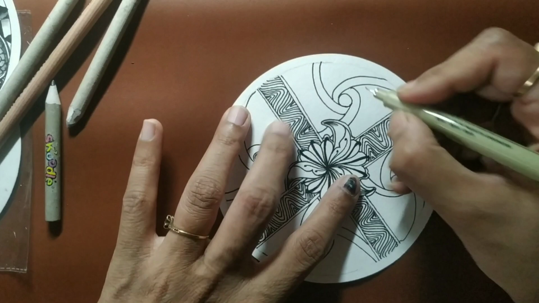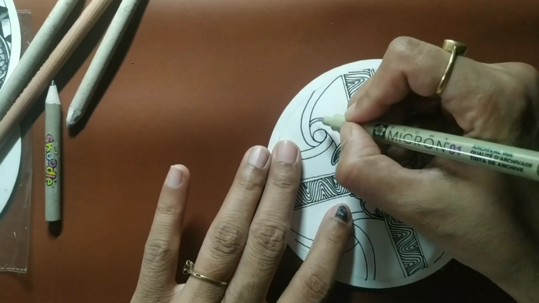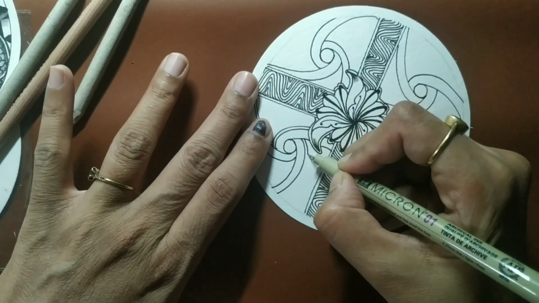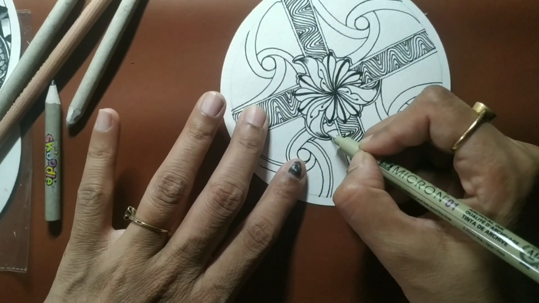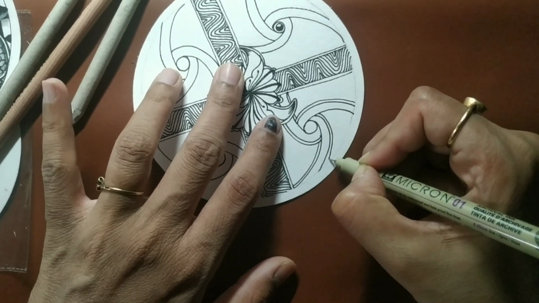So once we are done with that, I will just add one more aura before I start adding the diva dance inside. So just take your time, slowly do that exercise.